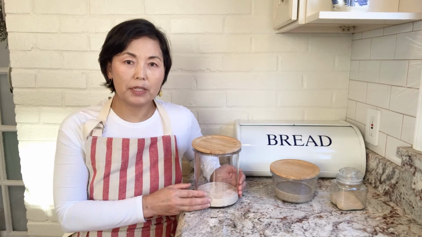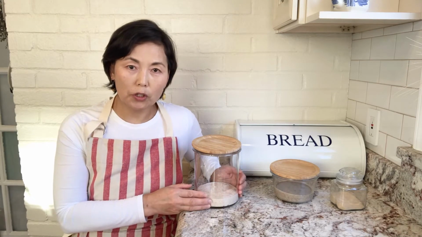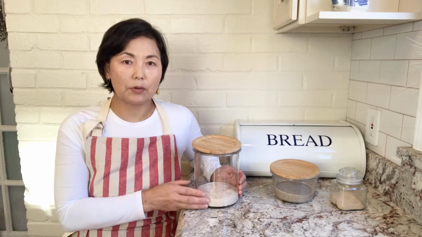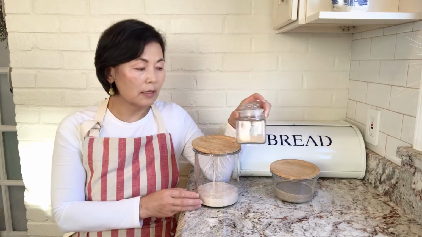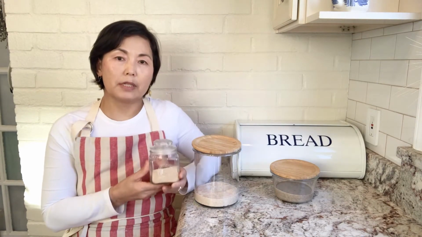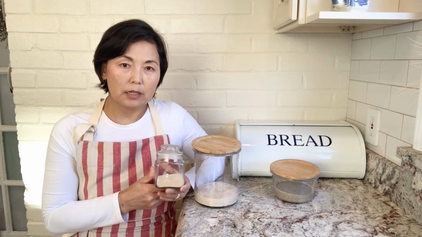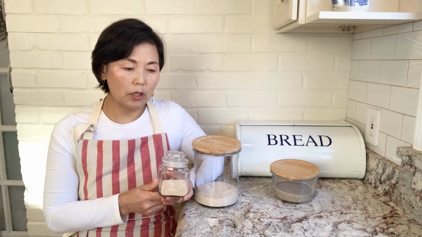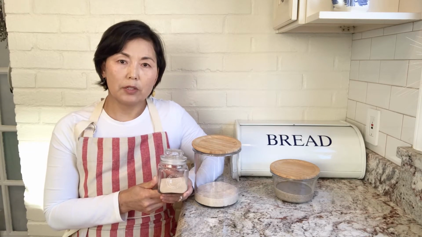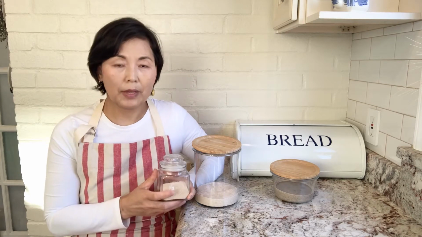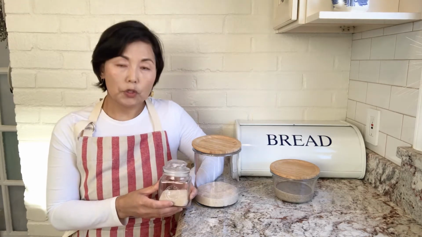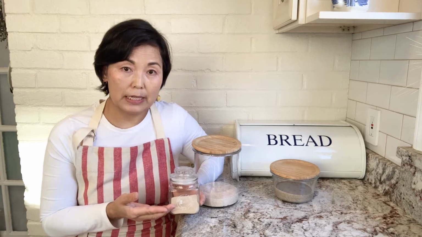Today I'm going to talk about the comparison between commercial dry yeast and sourdough starter. Commercial dry yeast is made of a single yeast strain called Saccharomyces cerevisiae, something like that, whatever that means. So it's a pure form of yeast.